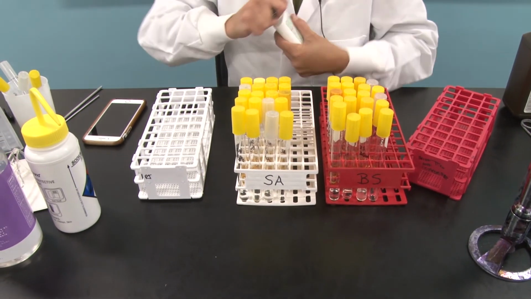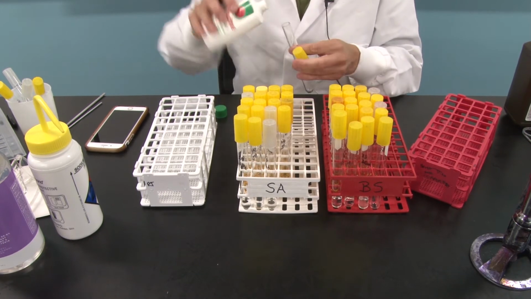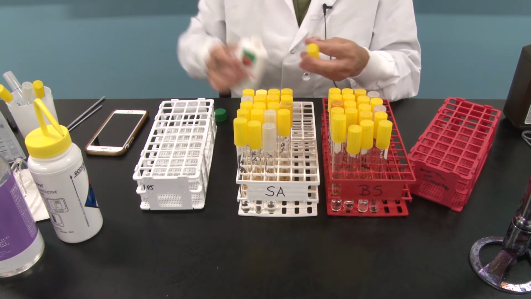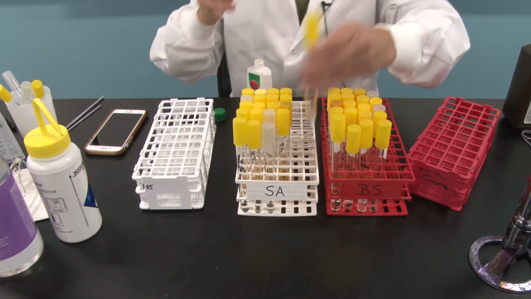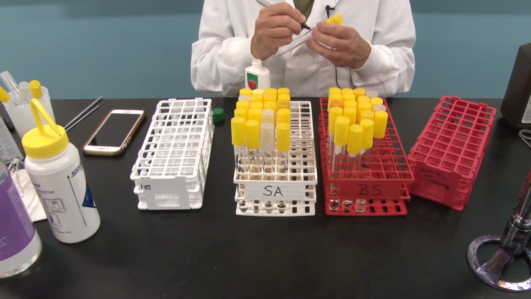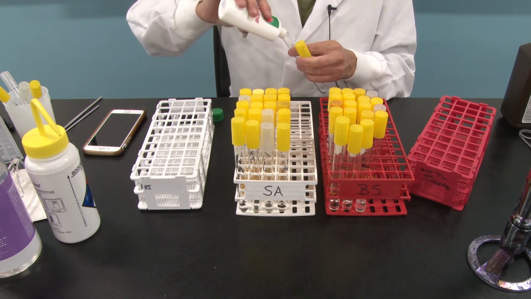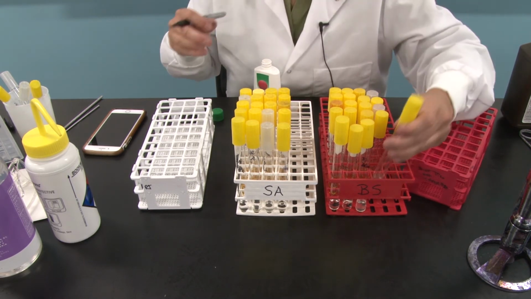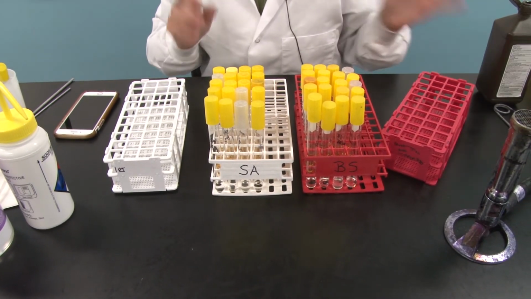The Bactine, get the childproof lid off, squirt that in, and write Bactine under SA. And in the red rack under BS, we write Bactine and squirt that in. Okay. So we are ready. We've got our 4 disinfectants or antiseptics.